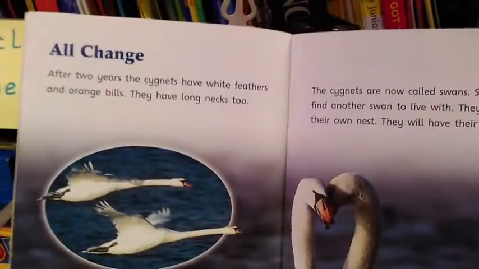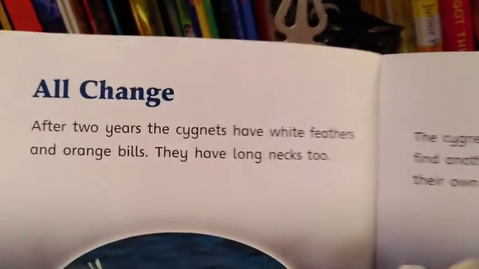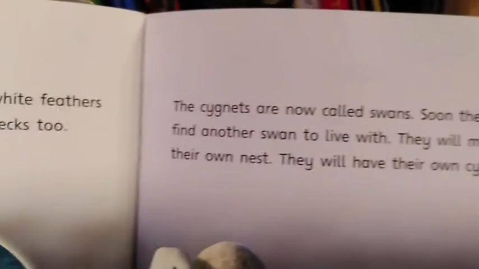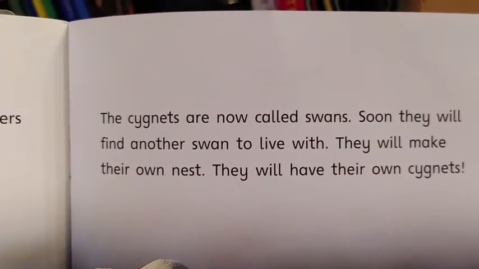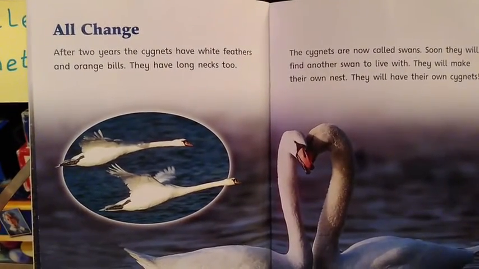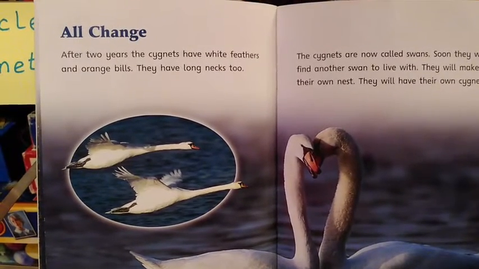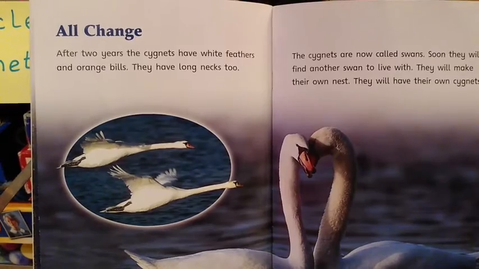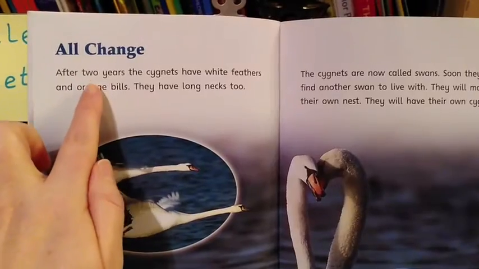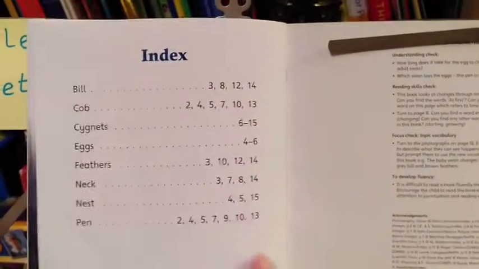Our last page. Here they are, all grown up. Now, how long does it take the swans to grow from being a baby, well, an egg really, all the way to being a fully grown swan? That's right, brilliant, well done. It takes 2 years. Fantastic. Oh, what do we have here?